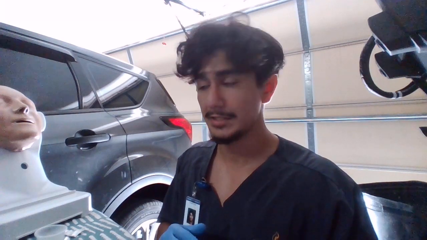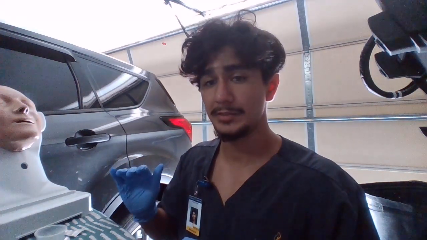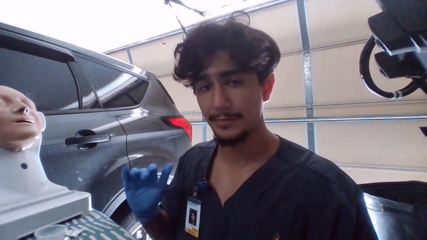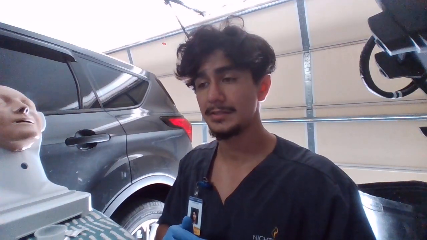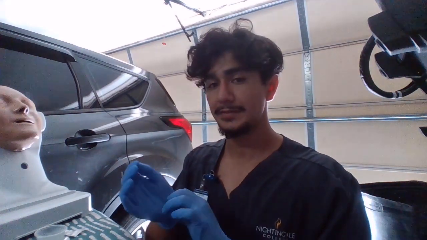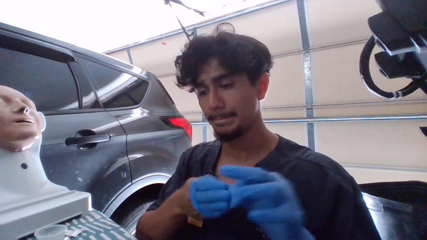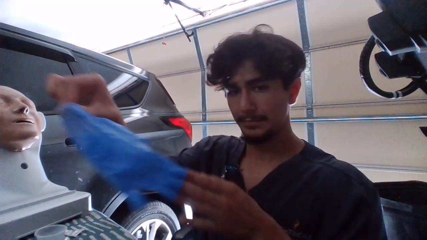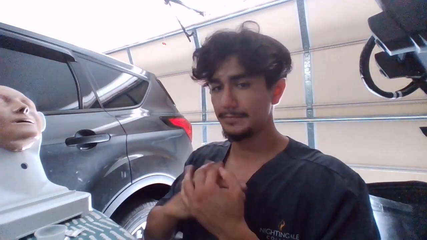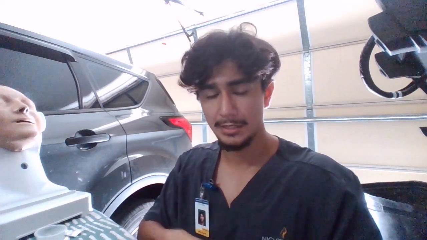Now I'm going to dispose of all my trash. I have the patient in a comfortable position with the call light and the bed fall risk precautions put in place. I'm going to remove my gloves, perform hand hygiene, and then document the procedure.